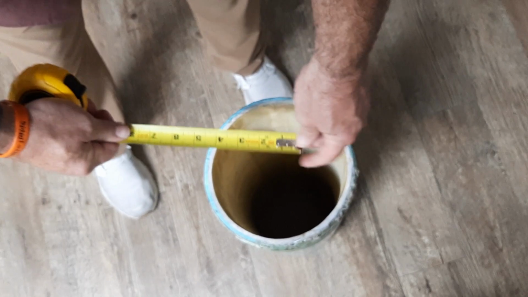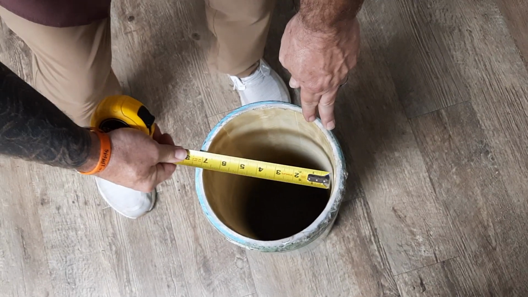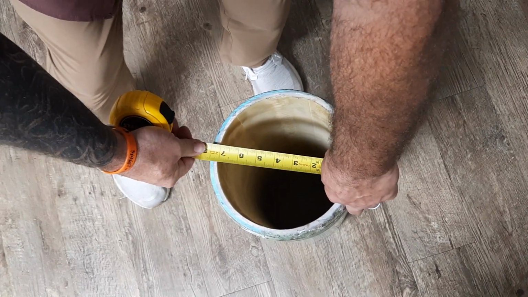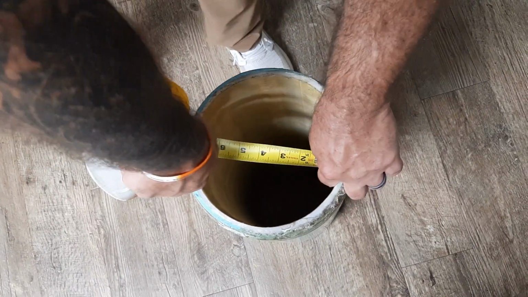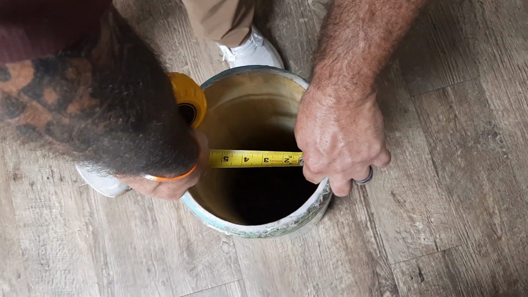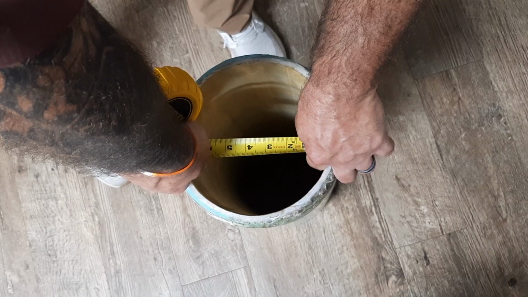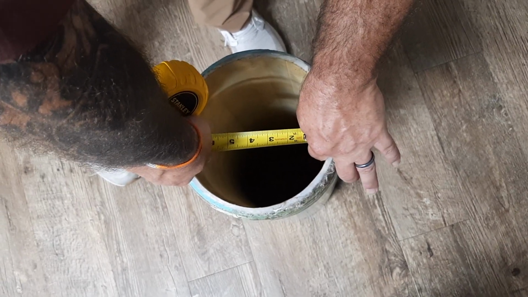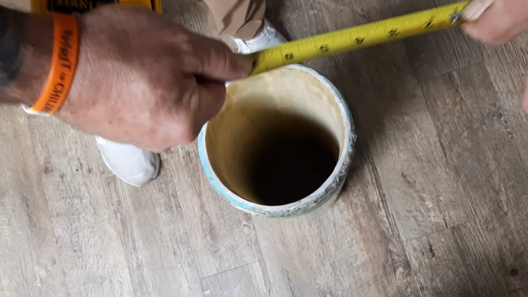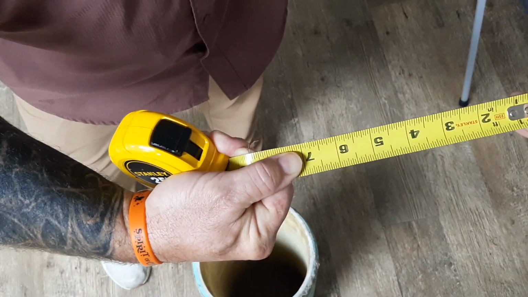Now I'll do the same thing from 3 to 9. Slide the flat part in about 1 inch inside the pipe. Make sure there's no bell. And I'm going to mash that thing tight with my right thumbnail that I'm holding the tape measure with. Carefully pull it out, not to let my thumbnail slide. And I've got 7 inches.